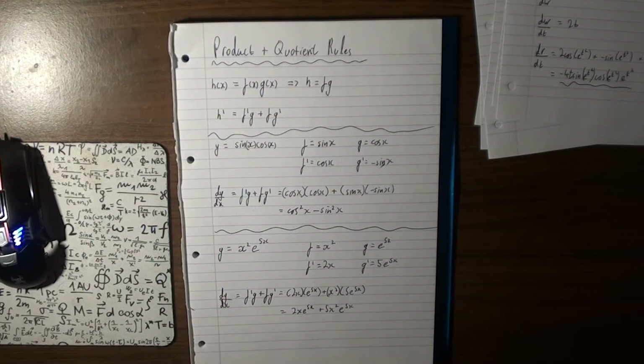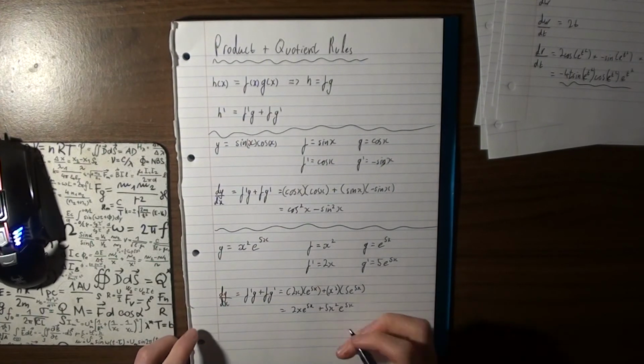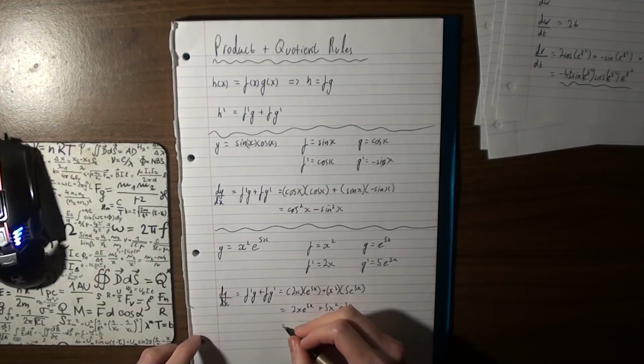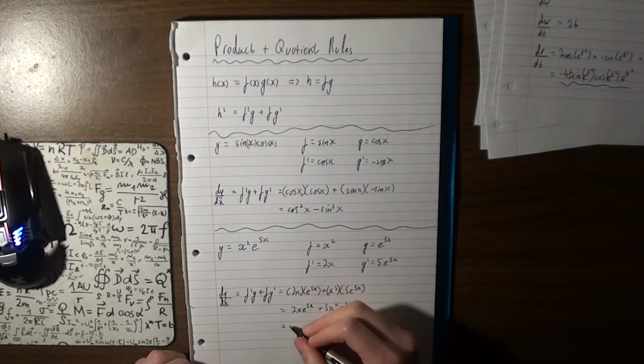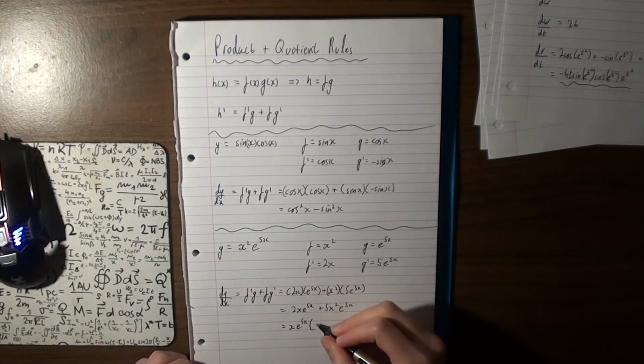And then in the notes I've got a tendency to factorise these things out, so let's make that x e to the 5x (2 plus 5x).